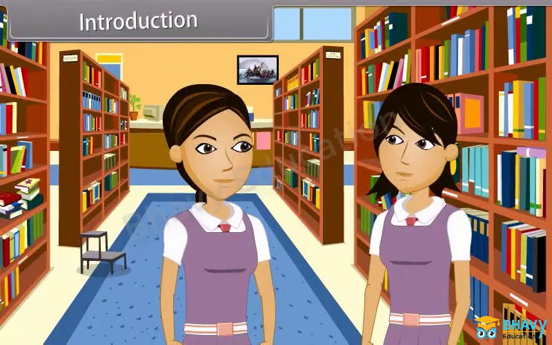Introduction. My grandfather's health is not good these days. Is he having some serious problem? Yes. Don't you remember that day the teacher told us in class that health is a state of being well enough to function well physically, mentally and socially? My grandfather is getting old and so he is becoming weak physically.